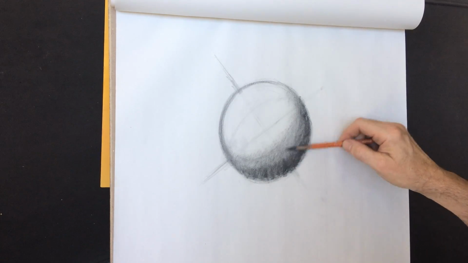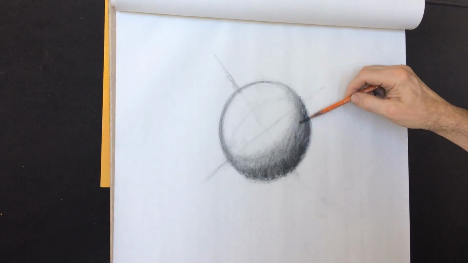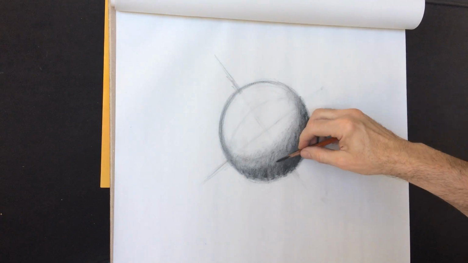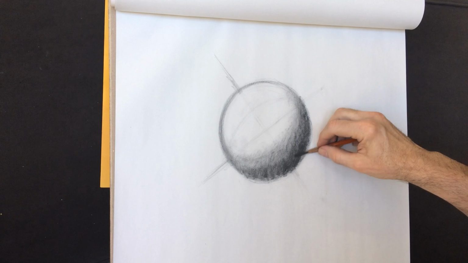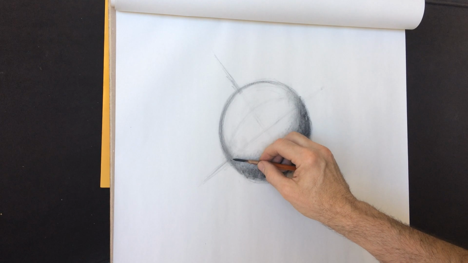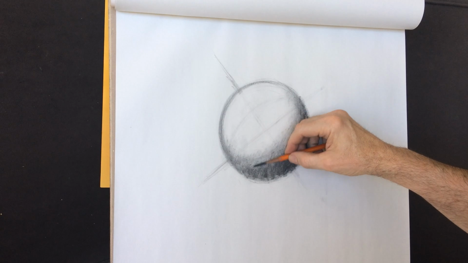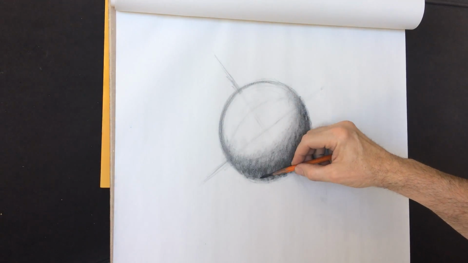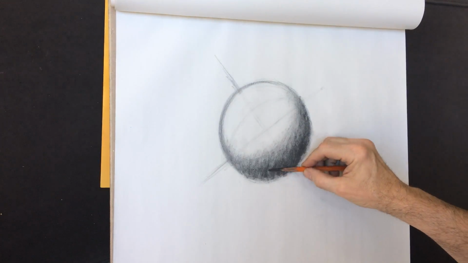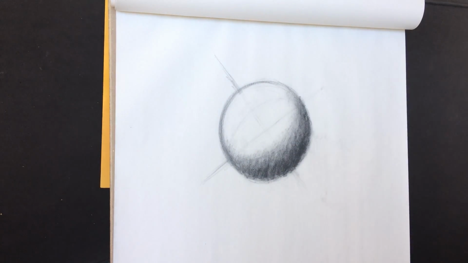But for me, what really helped both feel this form as well as practice creating a cleanly transitioned graded shading fill was by doing things like this, doing cylinders, and just doing all sorts of things.